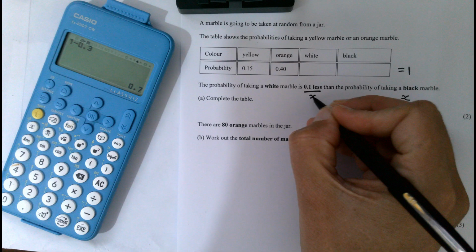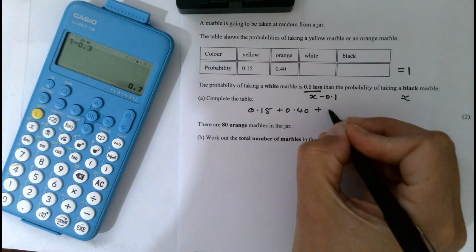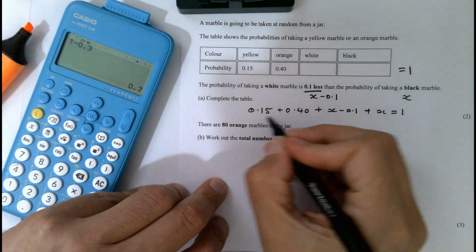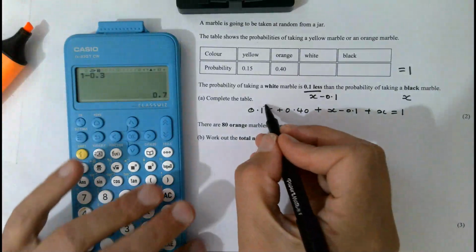So I know yellow 0.15 plus 0.4, which is x minus 0.1, plus my black, which is x, equals 1. So I've now got an equation to solve. That gives me, let's collect the like terms.